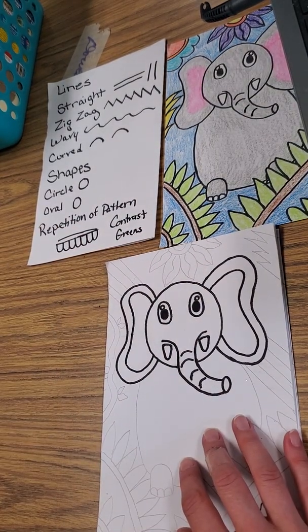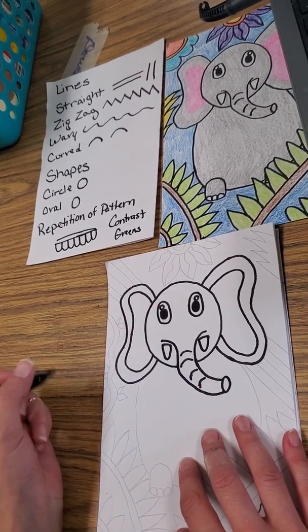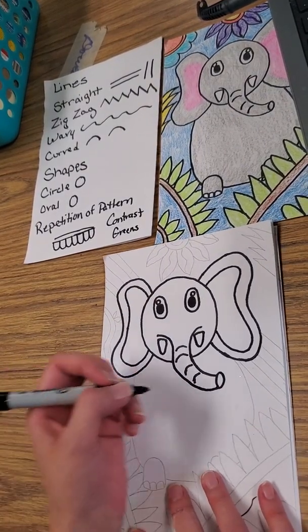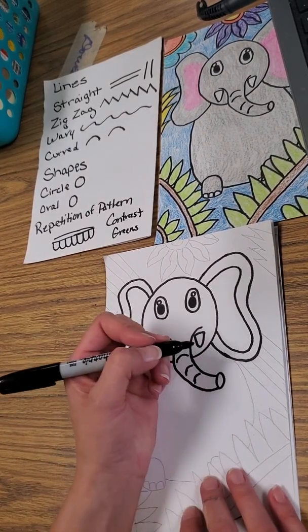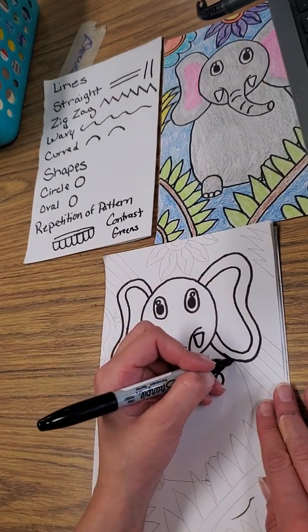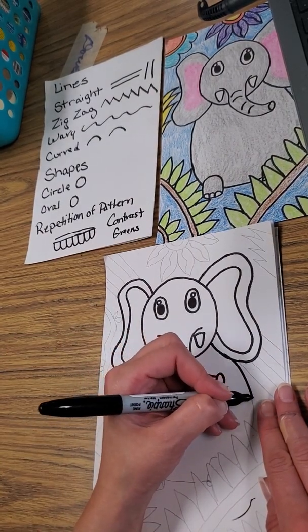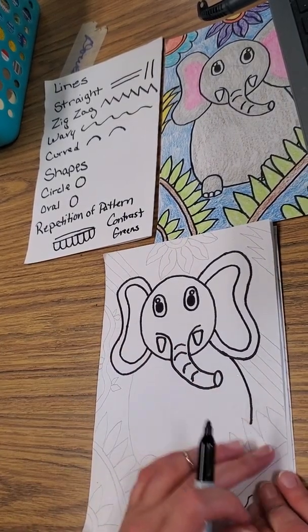So far we have our circles and our ovals for our shapes. Now we're going to add his body, which is kind of circular too, but not completely a circle. And we're going to do some overlapping.